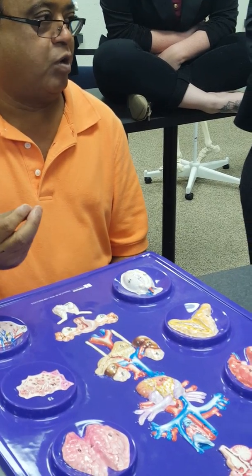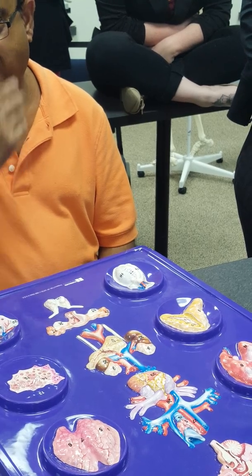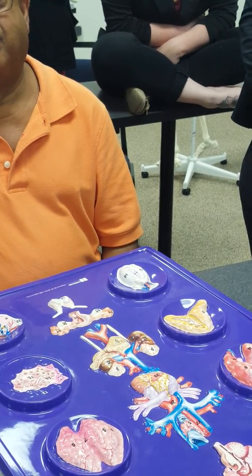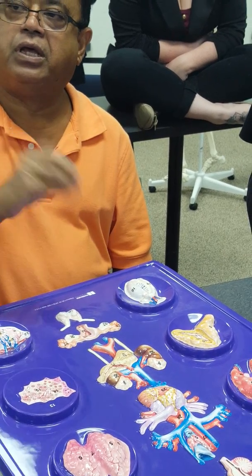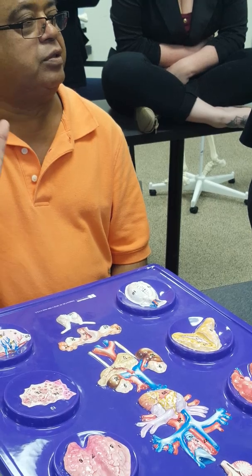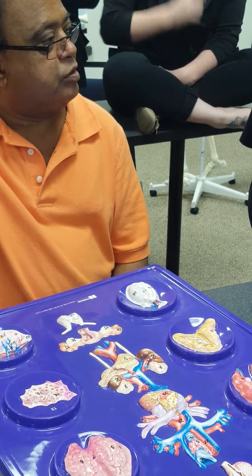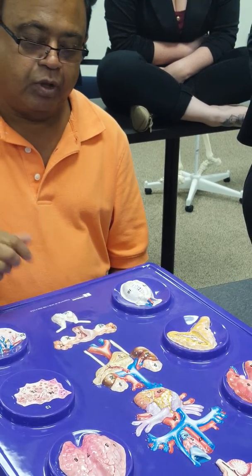So when you need water, the salt is taken out from the urine, which was going out of the body, and it is kept in the blood, so that blood becomes thick, and then the thirst center is on, you drink water. Right?